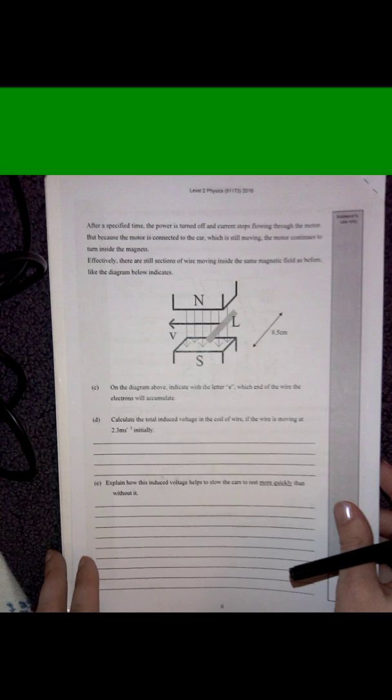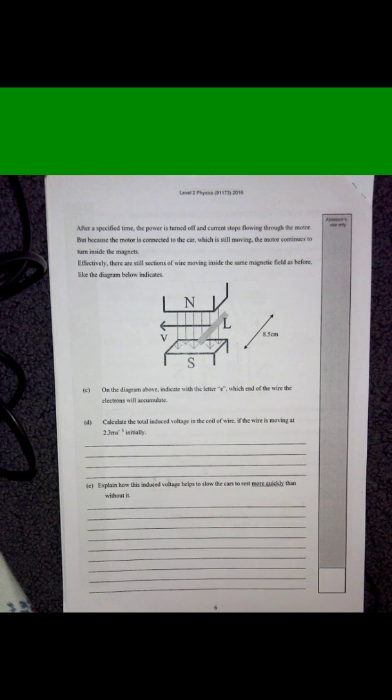So last little bit over the page, it said the power is turned off and the current stops flowing through the motor, but because it's connected to the car which is still moving, the motor continues to turn inside the magnet. So effectively, there is still a section of the wire moving inside the same magnetic field before, as indicated on this little diagram. The first thing it asks you to do on the diagram above is indicate with the letter E which end of the wire the electrons will accumulate.